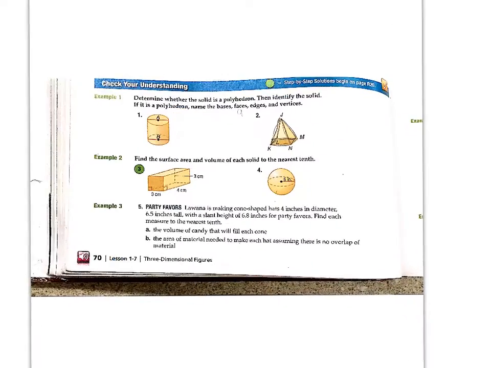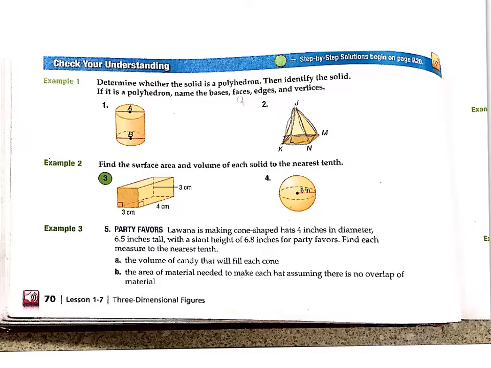So some real quick problems here to look at. It says determine whether the solid is a polyhedron. Okay, this is not a polyhedron. Polyhedrons are made up of just faces. Because it's a cylinder, it's round on the outside, so it does not have faces. This, on the other hand, is a polyhedron.